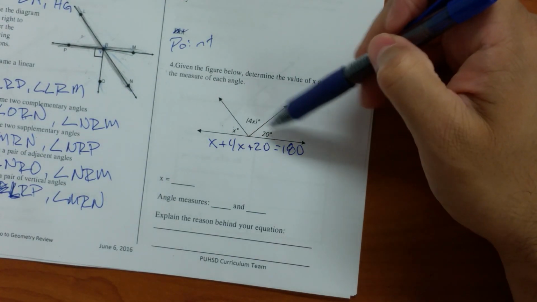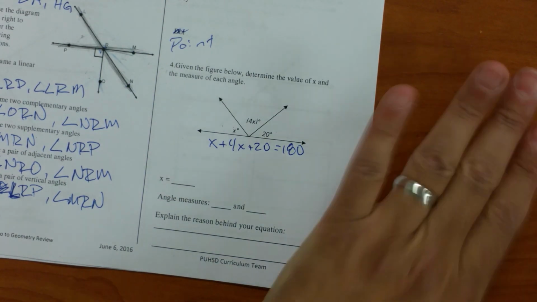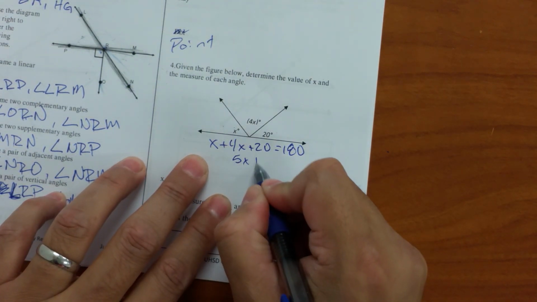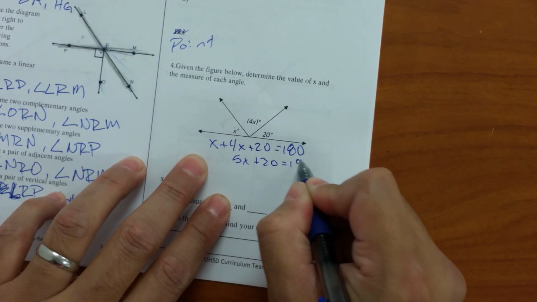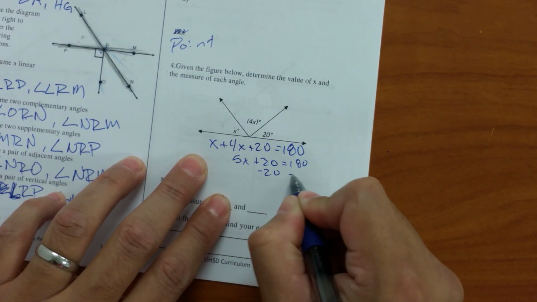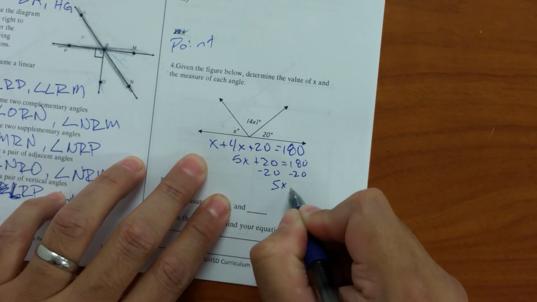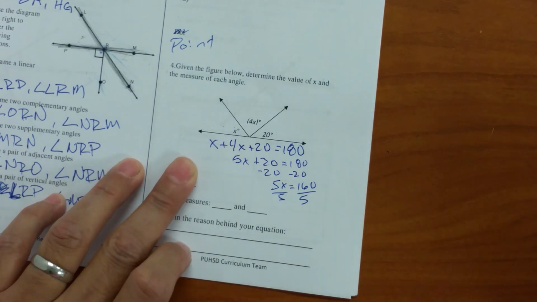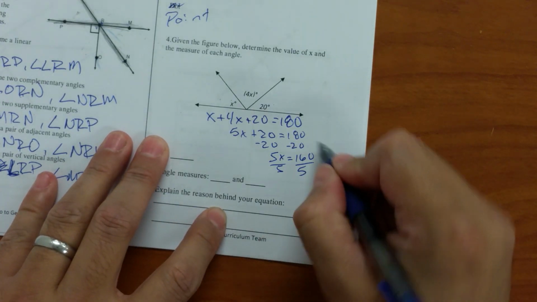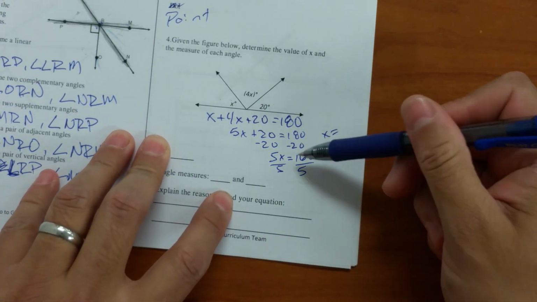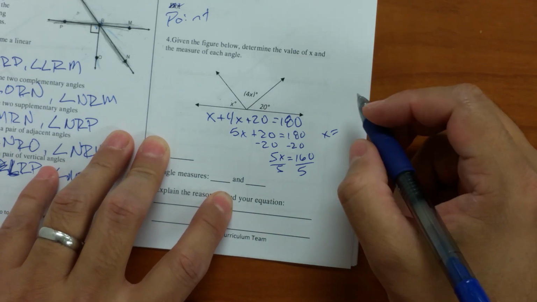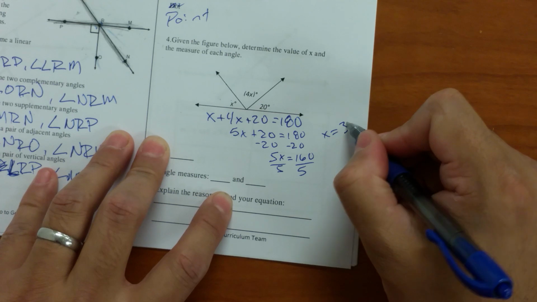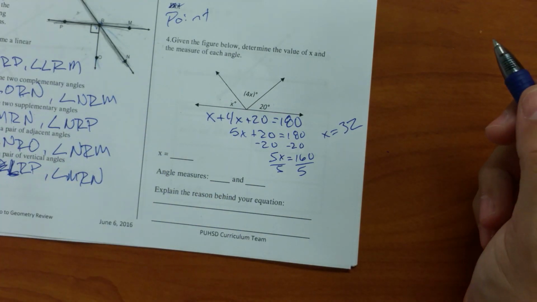So I did that right there. I add them all together, so I get 5x plus 20 equals 180. Minus 20, so 5x is 160. Divided by 5, and then x equals 160 divided by 5. That's going to be 32. X is going to be 32.